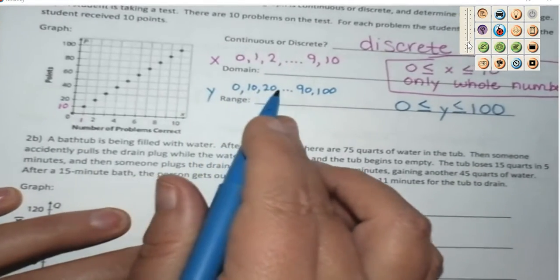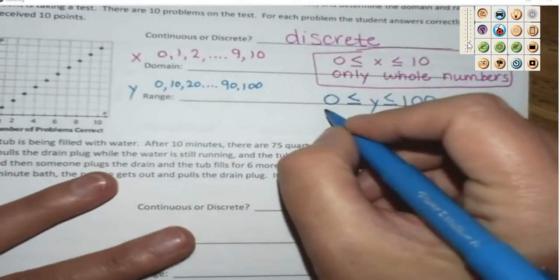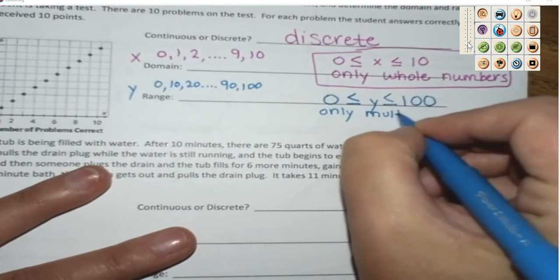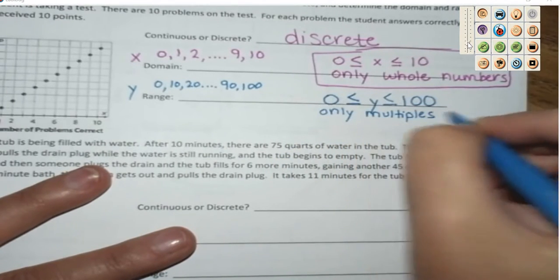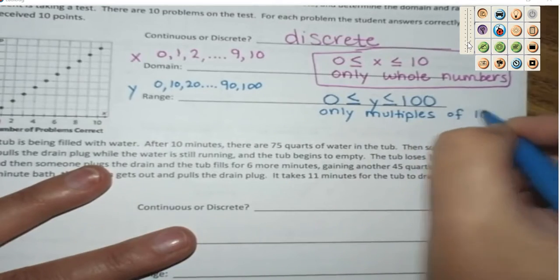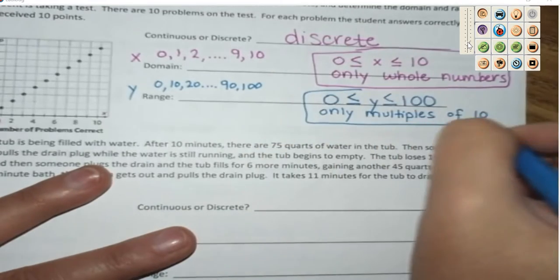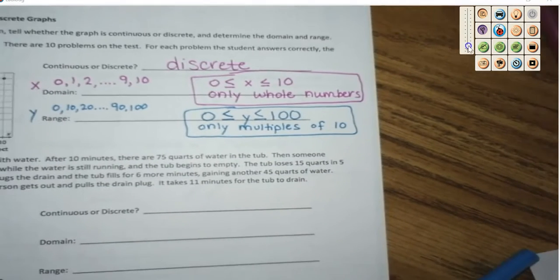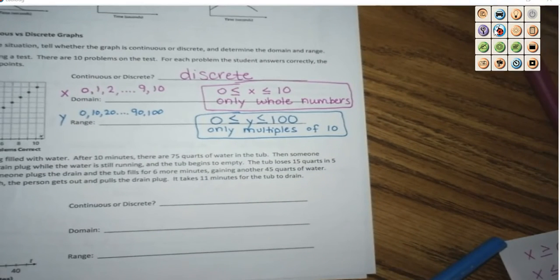Now here, it's 0, 10, 20, 30, and so on. So you're going to put only multiples of 10. This is probably the hardest thing we do.